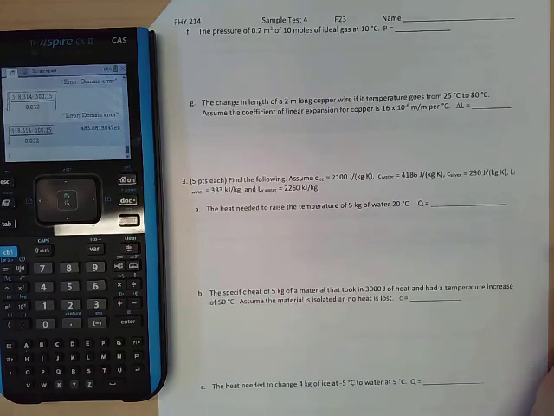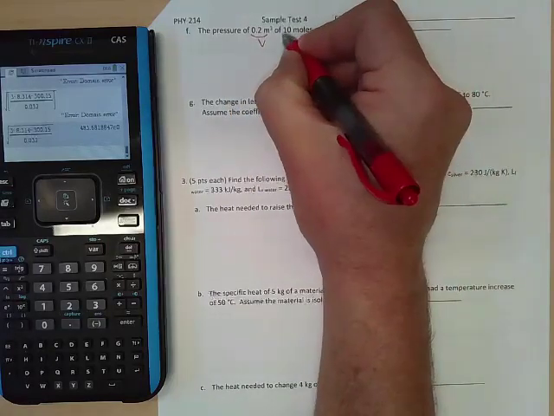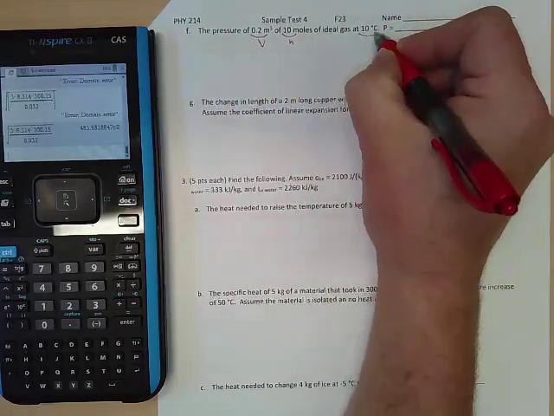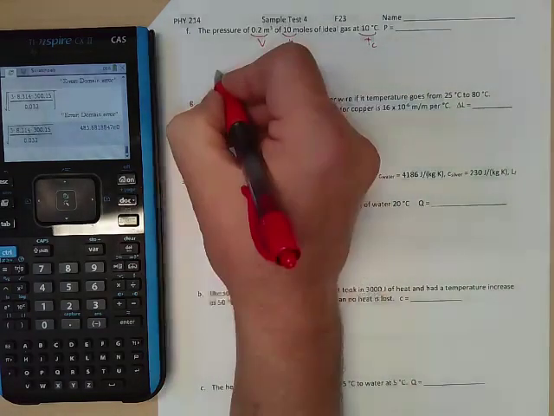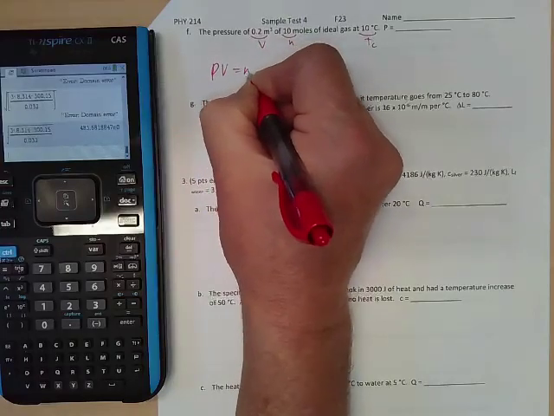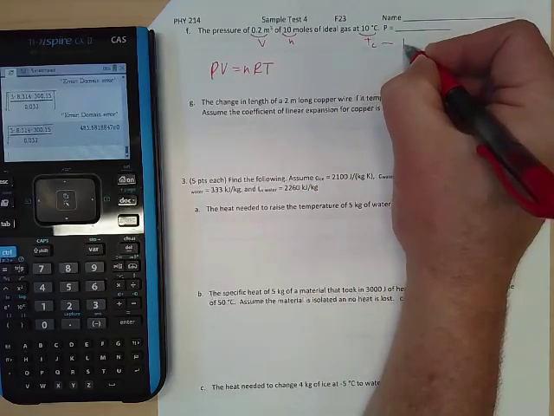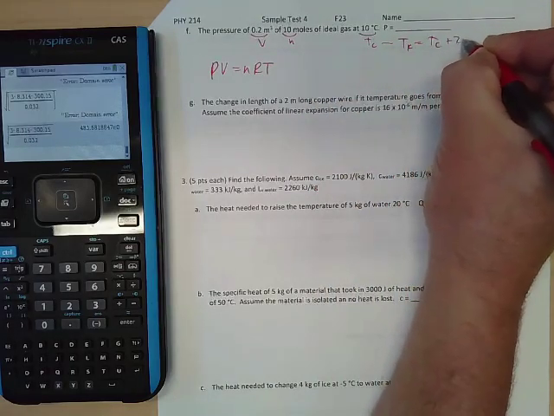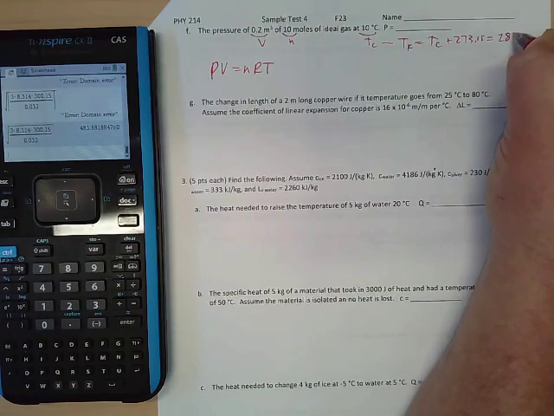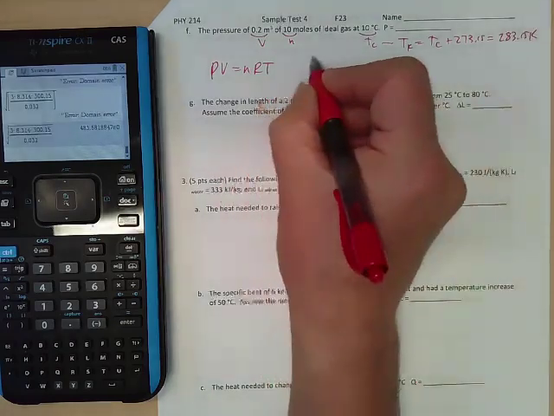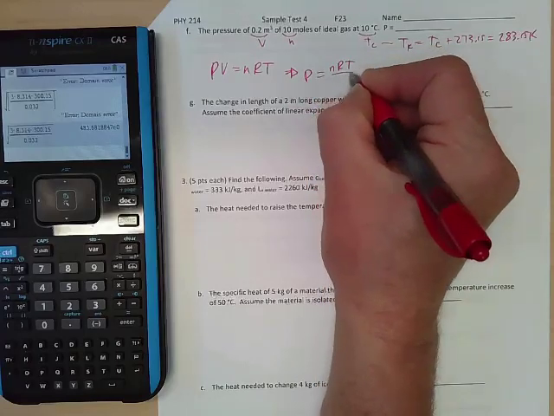Part F, find the pressure of certain, so this is a volume, moles, this is N, and this is T in Celsius, and we want P. So this looks like an ideal gas law problem. PV equals nRT, and we need our T in Kelvin though, so T in Kelvin is T Celsius plus 273.15, so we got 283.15 Kelvin. And we're looking for P, so just rearrange this. We got P equals nRT over V.